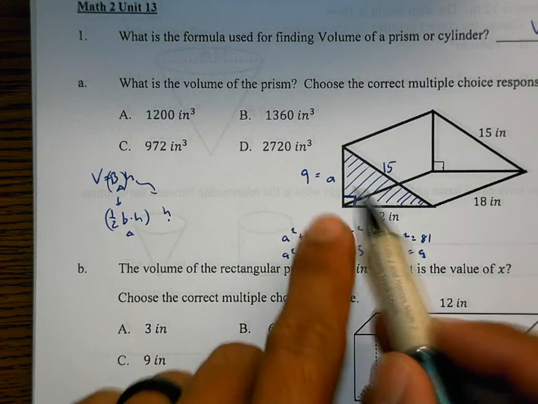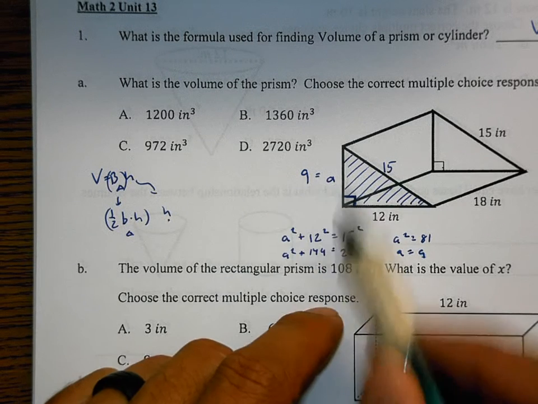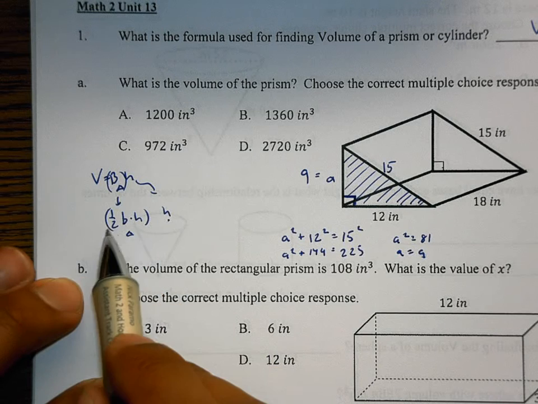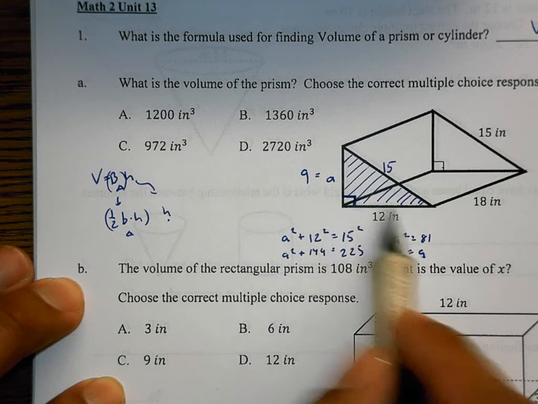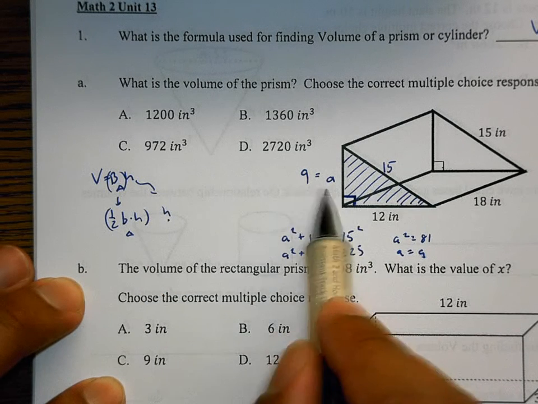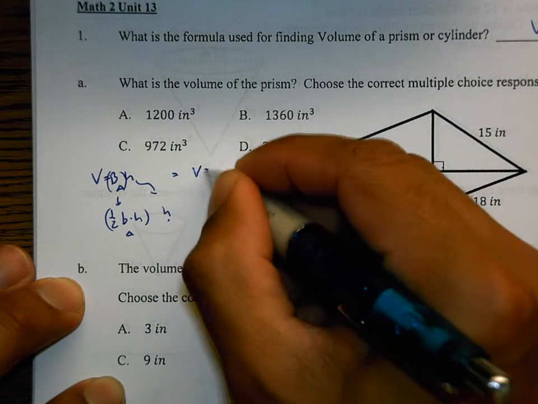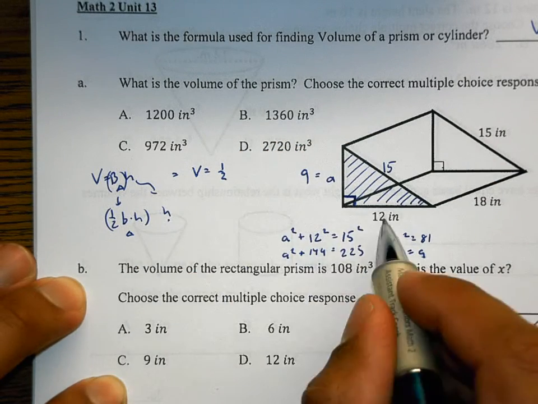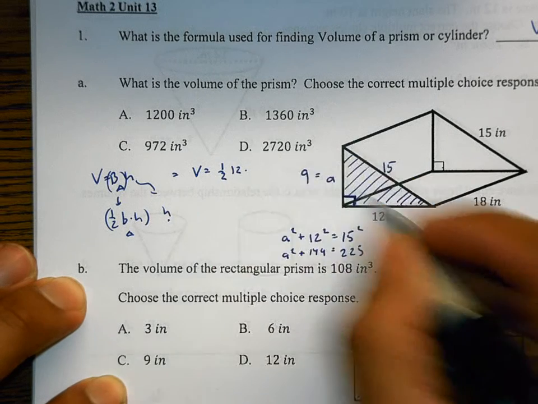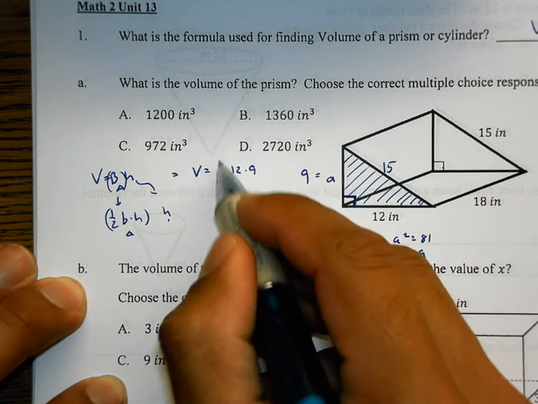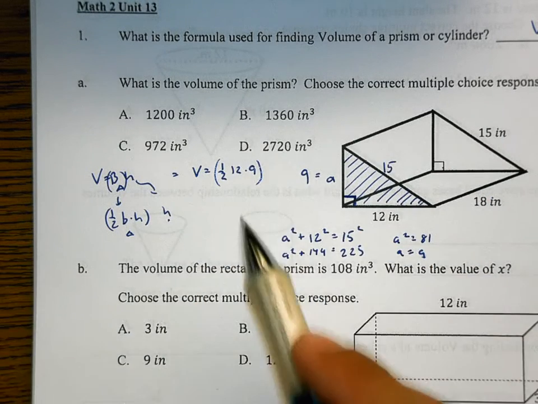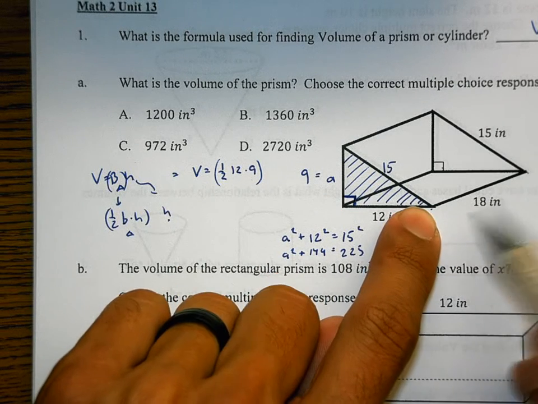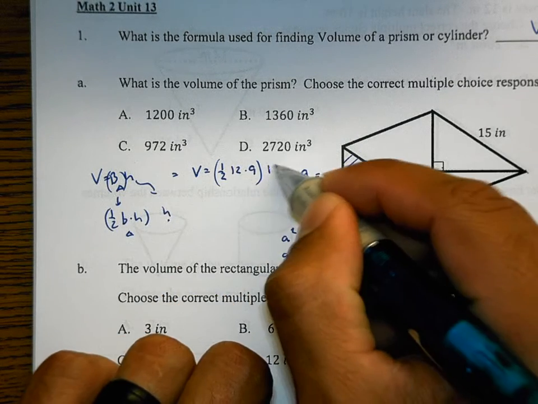So I have to do this extra step to find this distance, and then to find the area of the base, I now have a base and a height that are perpendicular to each other. The base of this is 12. The height of this is 9. This is big B. And the distance from this base to that base is a distance of 18.